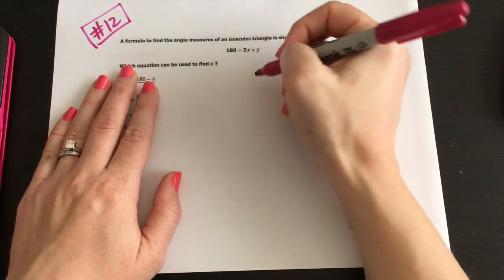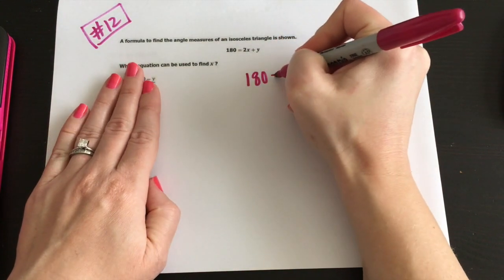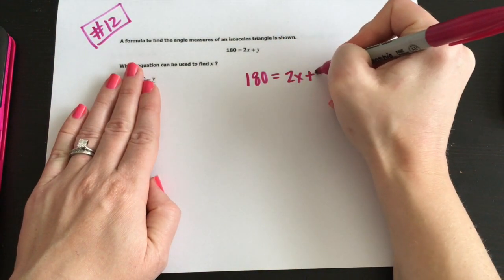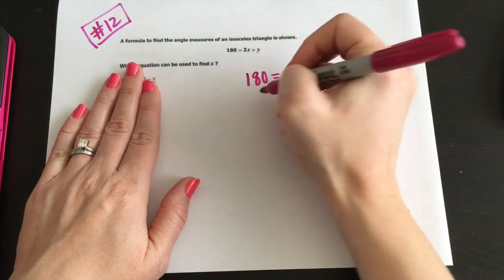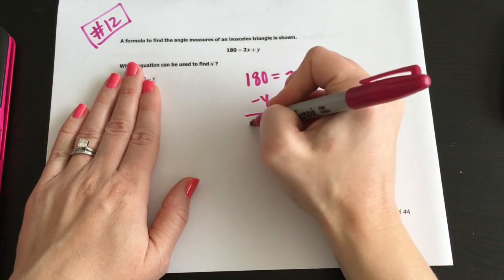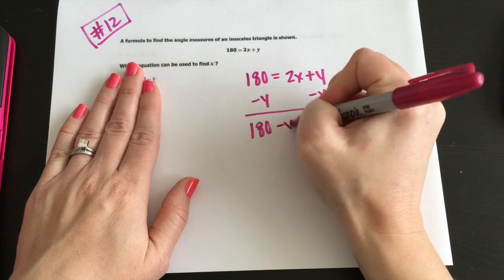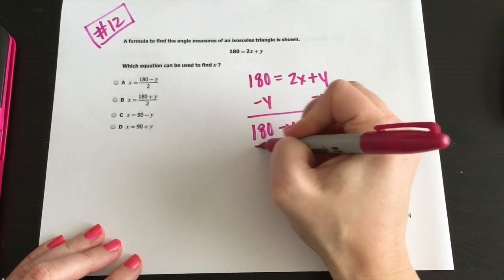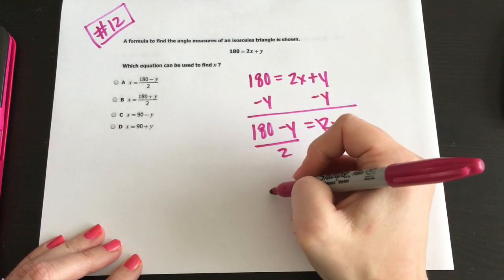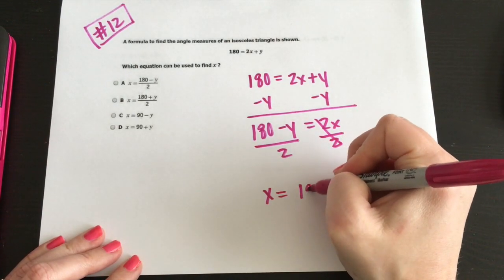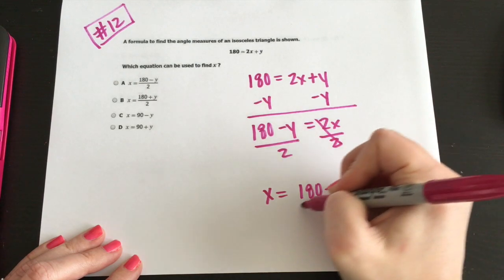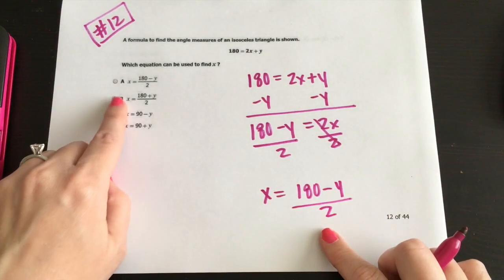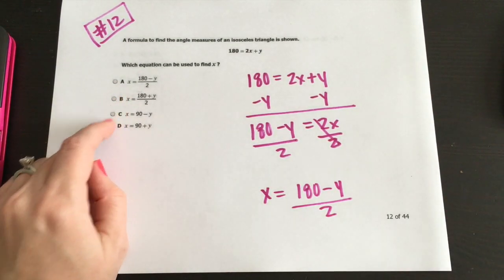All right, so let's rewrite it, and then we'll see what answer looks like ours when we're finished. Let's go ahead and move this guy. 180 minus y is equal to 2x, right? Divide by 2 and divide by 2. So we have x is equal to 180 minus y, divided by 2. Now let's find out which one matches. It looks like it's A.